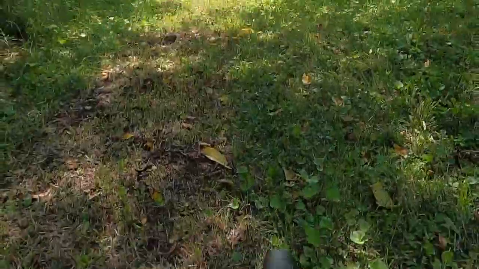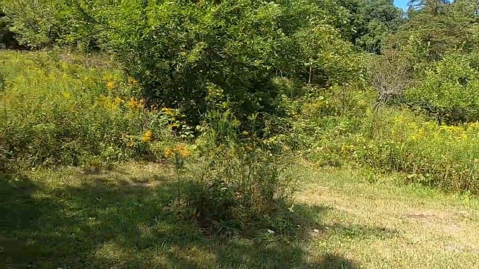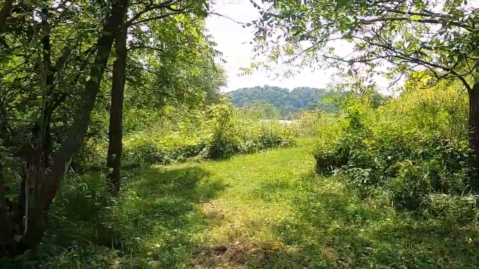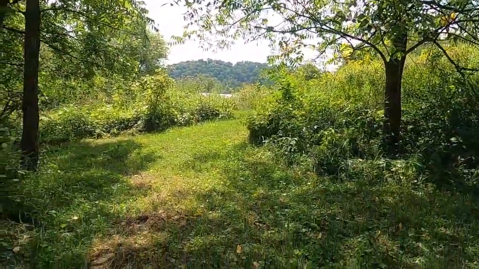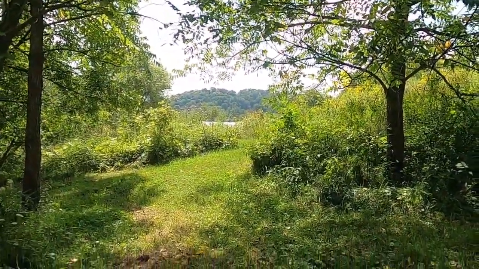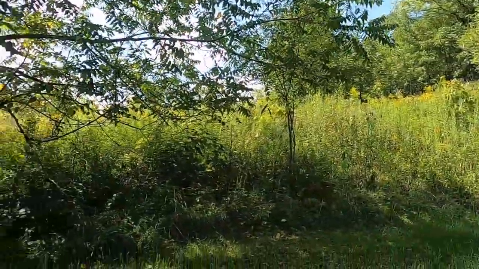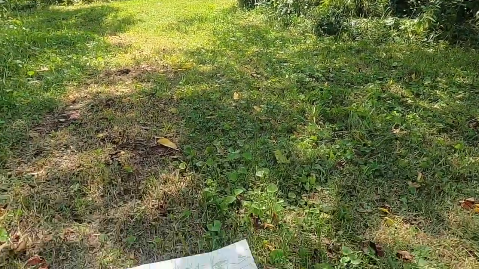So I'm out here, as you can see, at what I just call the campsite, back of the property. I'm not very far from my house at all. In fact, you can see in the back there's a barn where the homestead's at. So as you can see, I'm not deep down in the woods. I'm just outside.